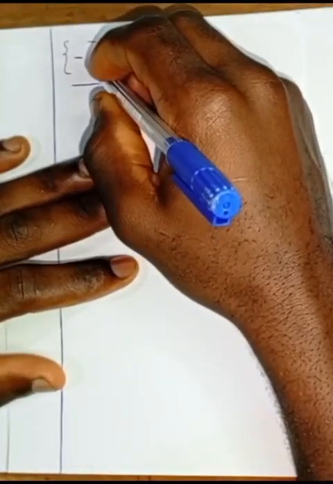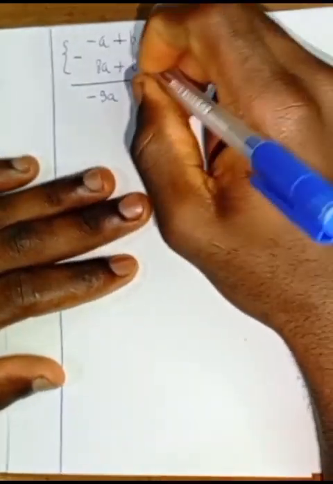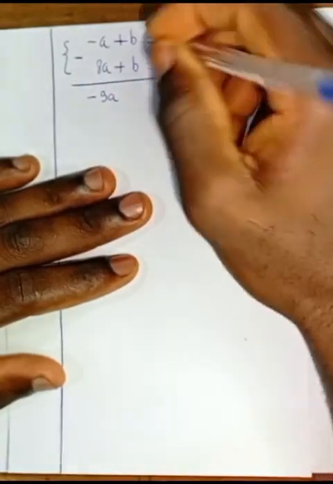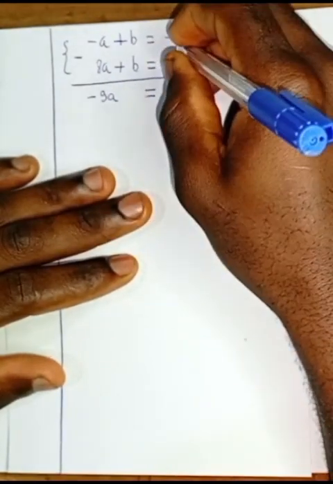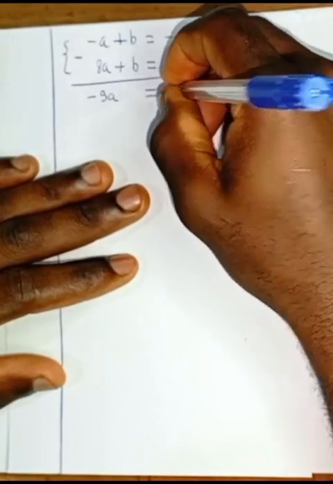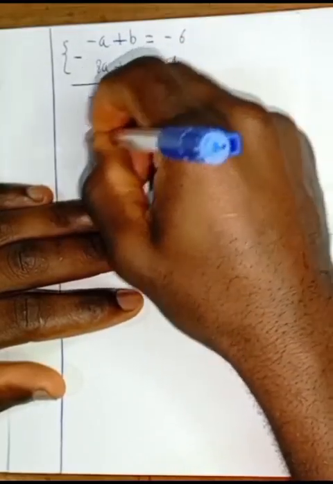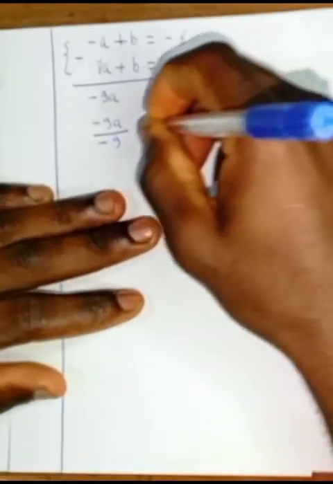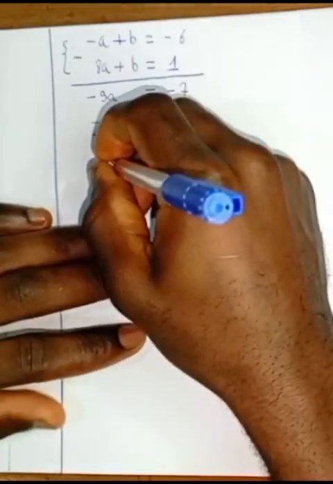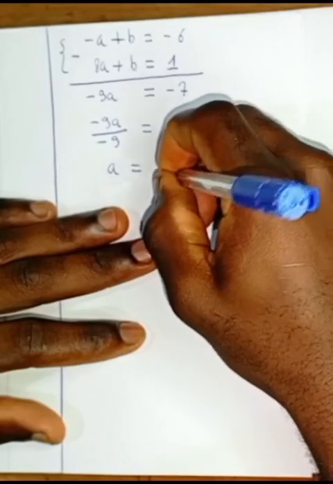-a minus 8a gives us -9a. b minus b gives 0. This will be equal to -6 minus 1, which gives us -7. For us to get a, we are going to divide both sides by -9. So a is equal to -7 divided by -9. This will give us a to be equal to 7 over 9.